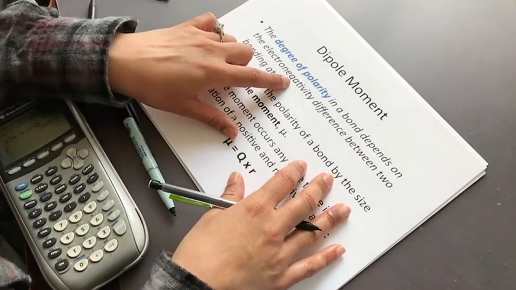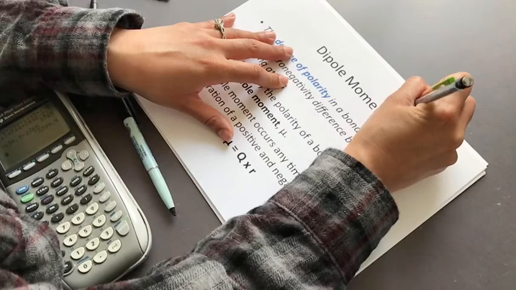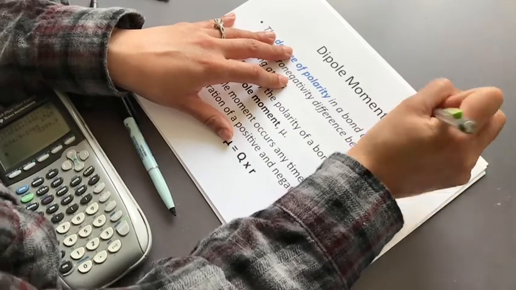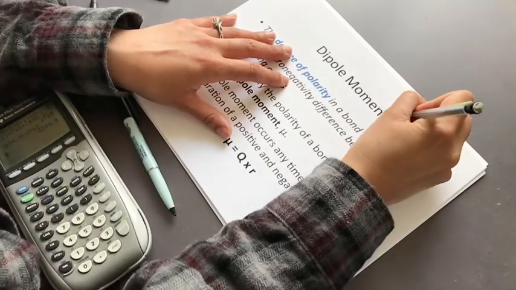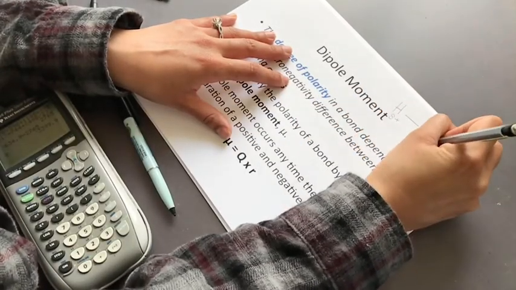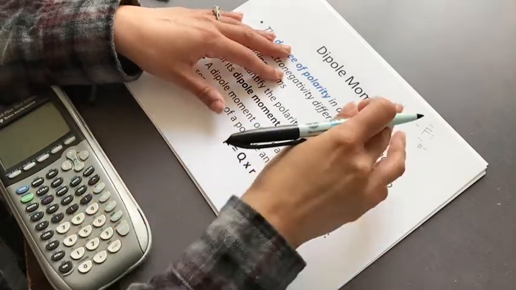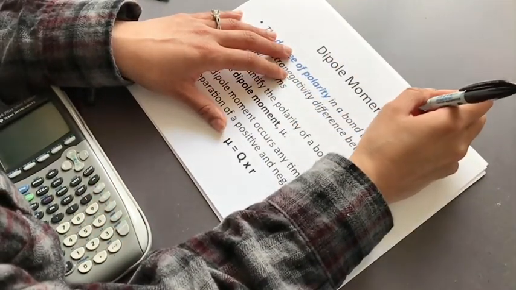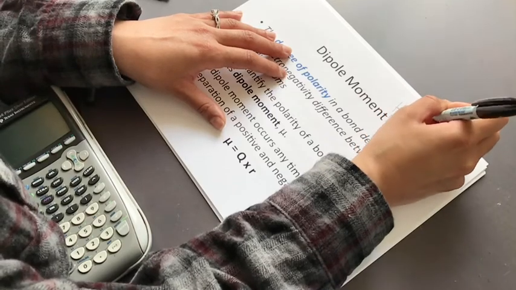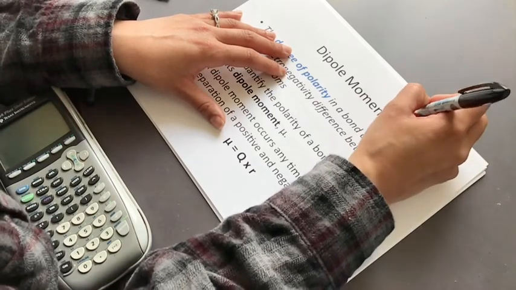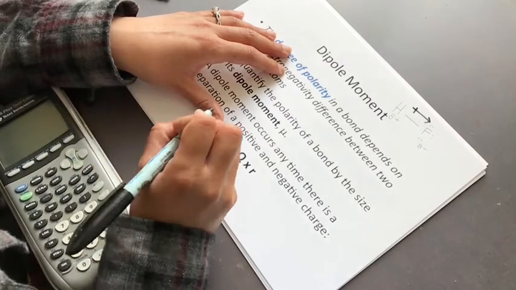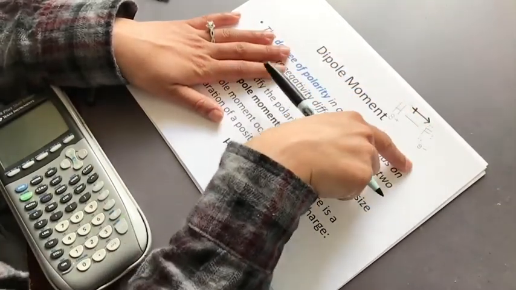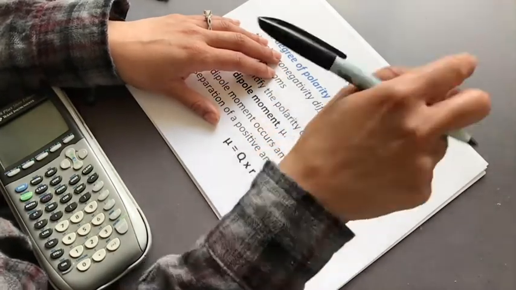Dipole moment. Now, in my little picture before of my hydrogen and fluorine, I had this. We already know that hydrogen is partially positive and fluorine is partially negative. Another way that we can show polarity is through something called a dipole moment. The way that we show that is we point an arrow to the more electronegative element with a little dash through the ending of the positive side to show you this is the more positive, and all the electrons are pushing towards the more electronegative element.